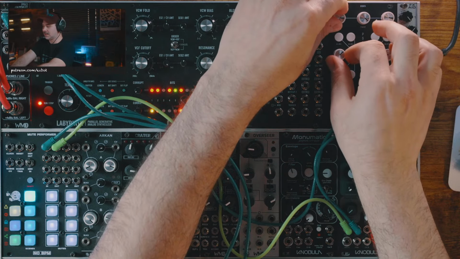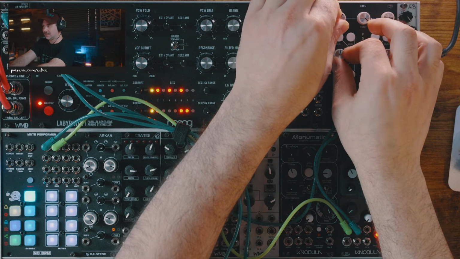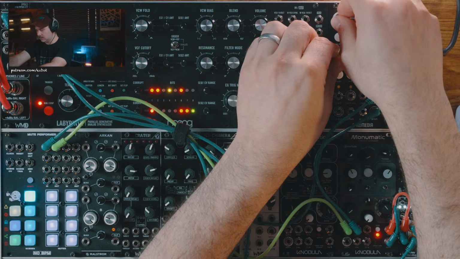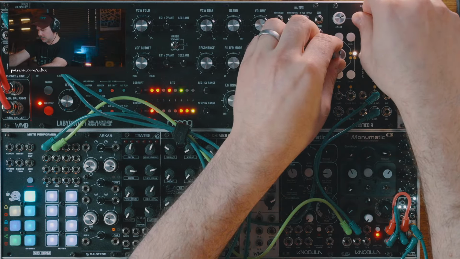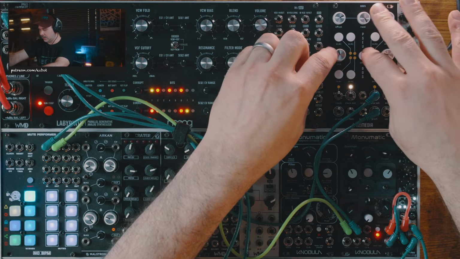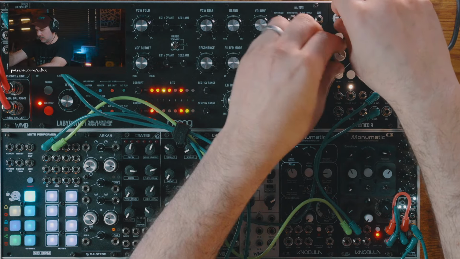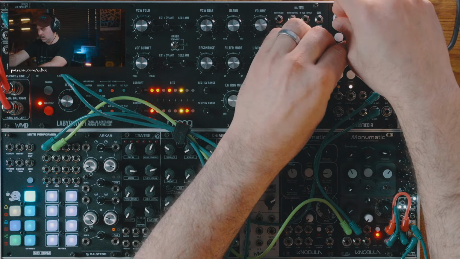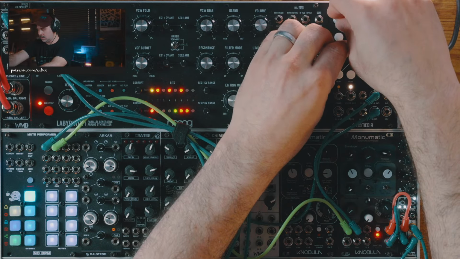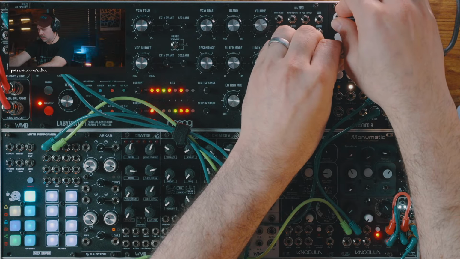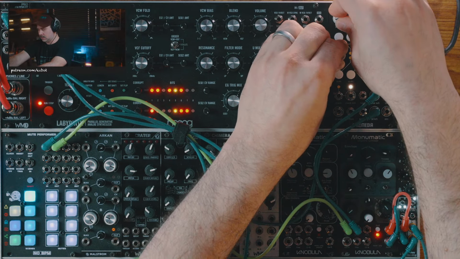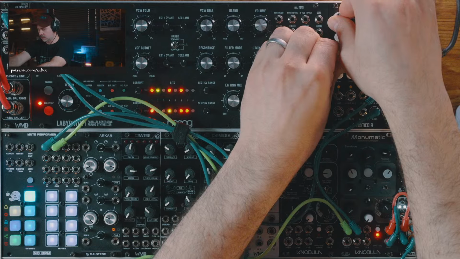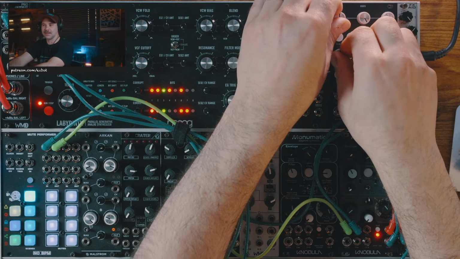Oh, a knob that does this, that. That would be cool. Let's turn this all the way up. Go to infinity. I guess I could use CV to do that. That's kind of the whole point, right?